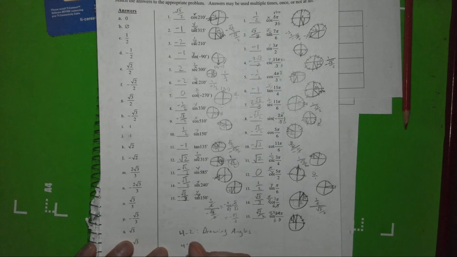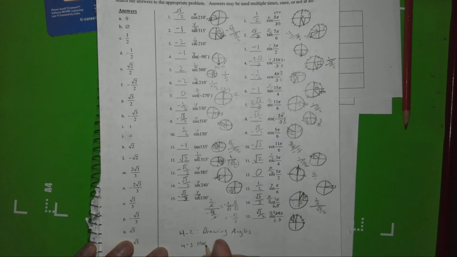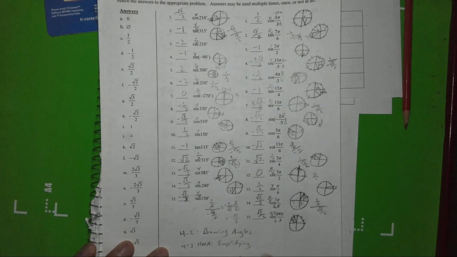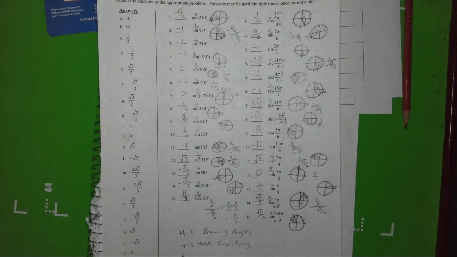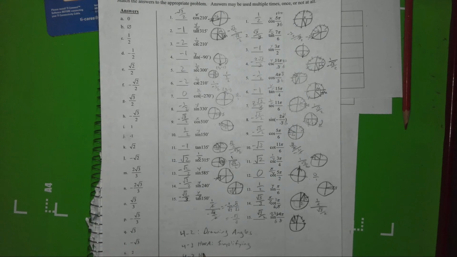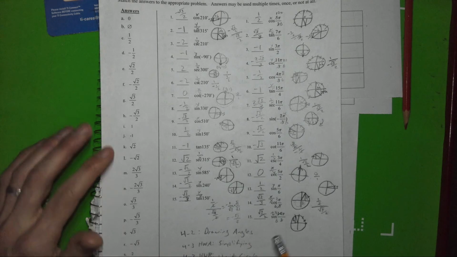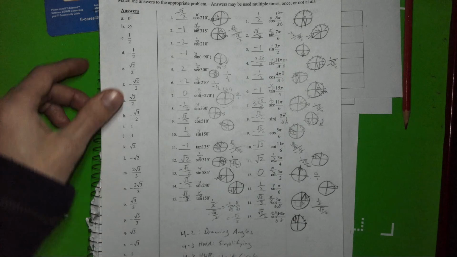Then 4.3a, or day 1, whatever I called it, is making these fractions and simplifying them. Okay? And then this is 4.3b, using your unit circle to find all of the sine and cosine values. Right?